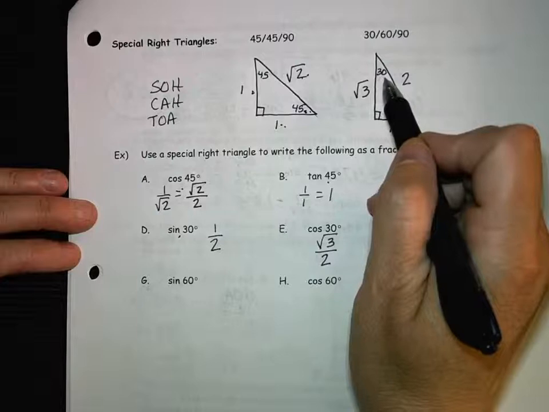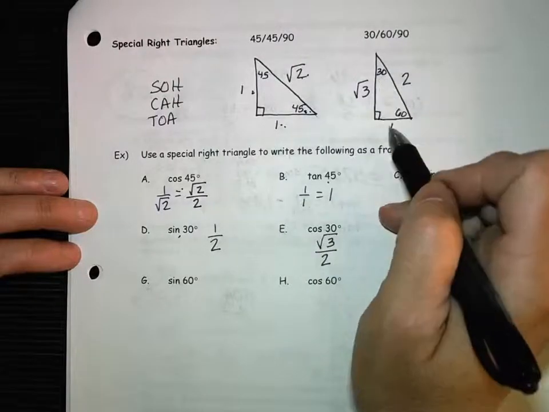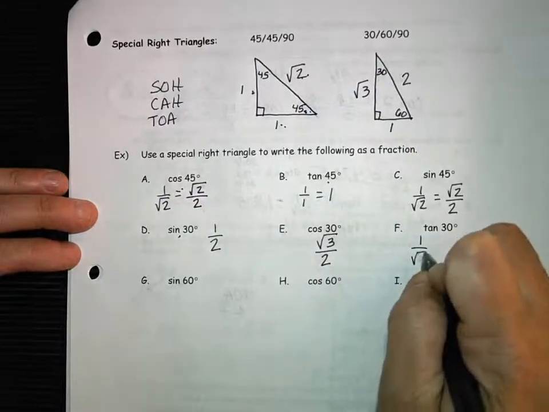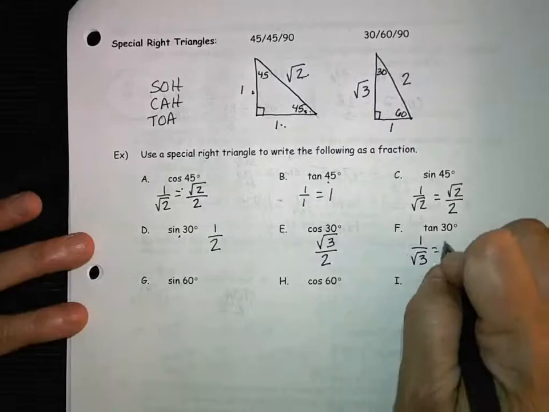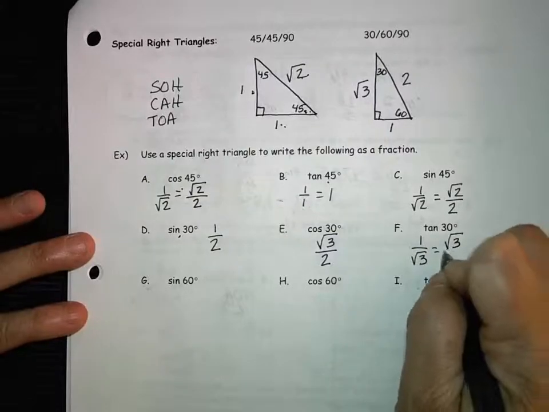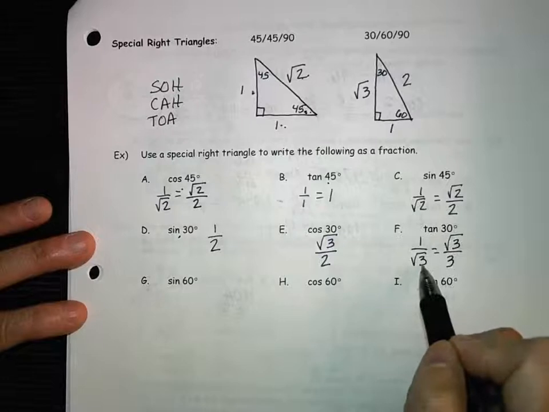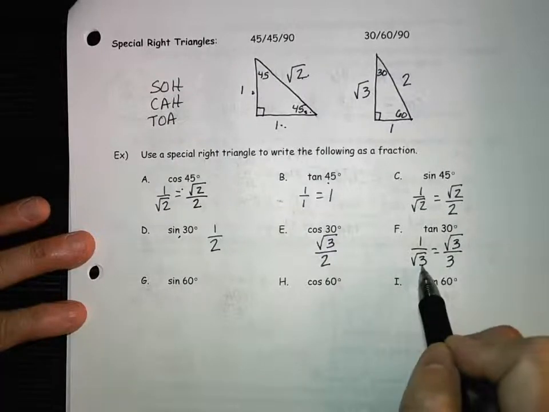Tangent of 30, tangent is the TOA, opposite over adjacent, 1 over square root of 3. Can't leave it like that. So that becomes square root of 3 over 3. This number moves to the top, and then whatever the number was inside the square root comes outside.